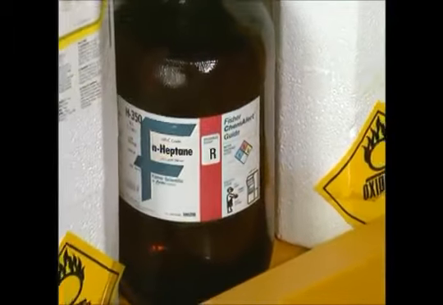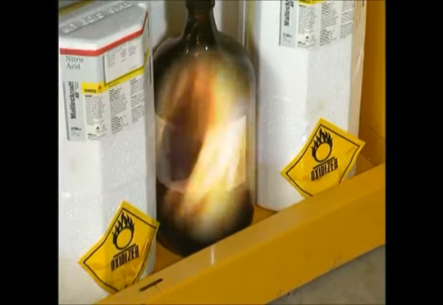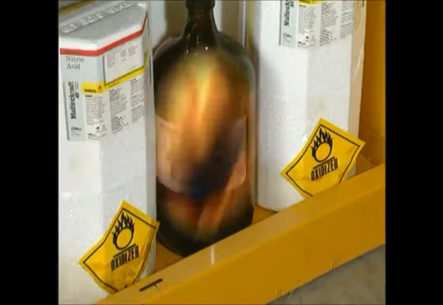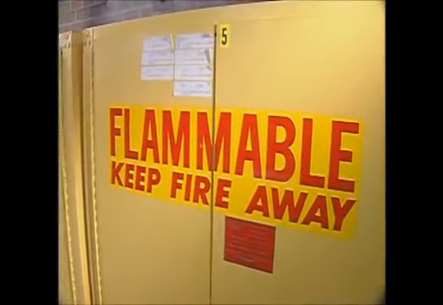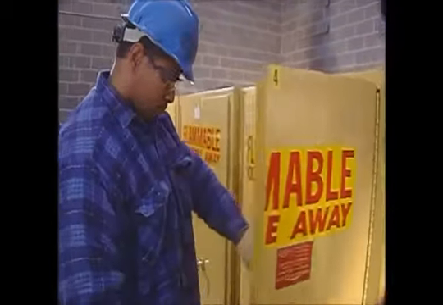Oxidizers and flammables are a dangerous combination. Store them well away from each other to prevent violent reactions in case of fire. Use NFPA-approved fireproof cabinets to store flammable materials away from the work area.